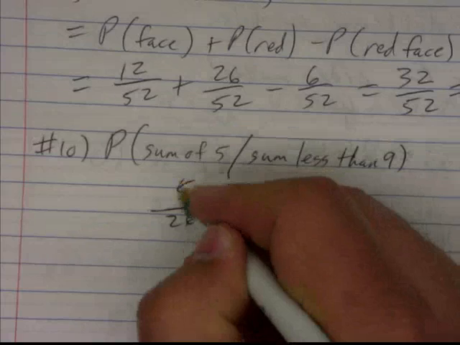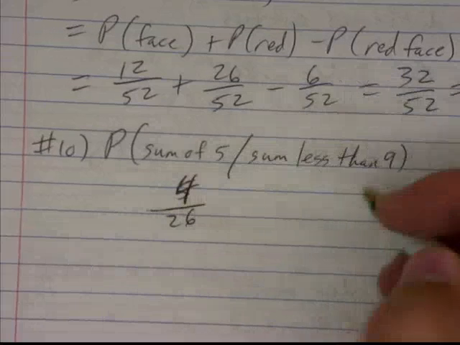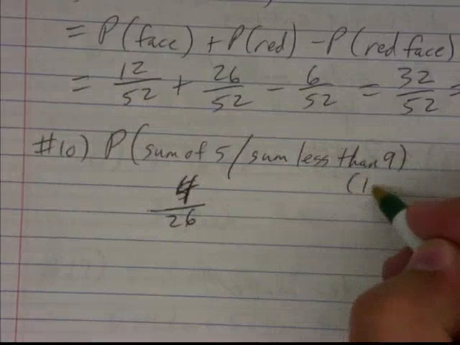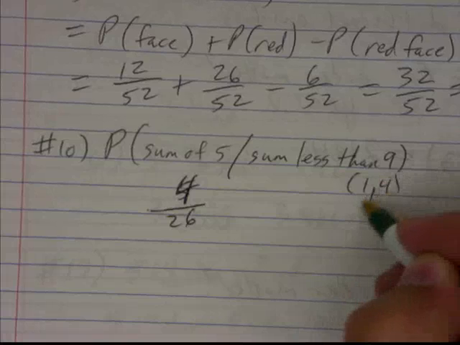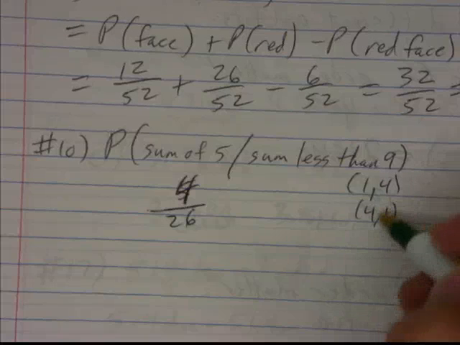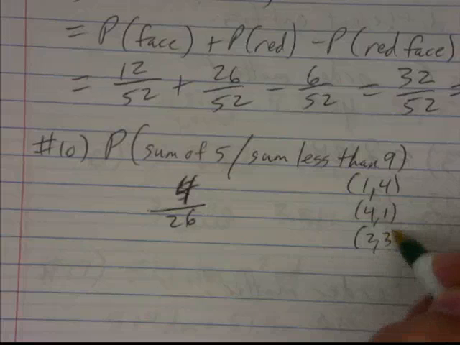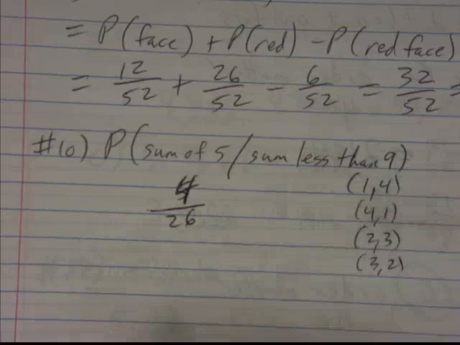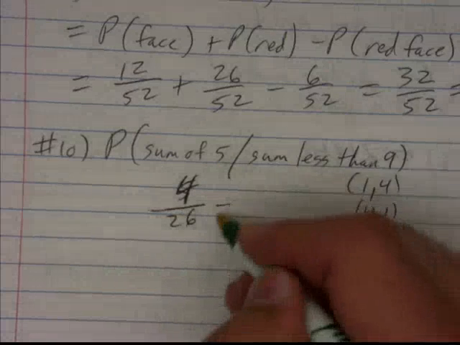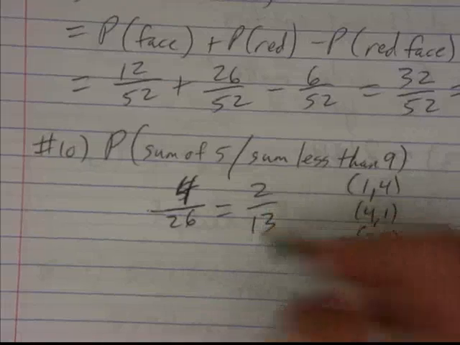Wait a second, that's not 4. That's 4, I'm sorry. Because a sum of 5 would be 1 and 4, 4 and 1, 2 and 3, 3 and 2. Sorry, can't count. Okay, so that's 4 out of 26. So that would simplify down to 2/13.